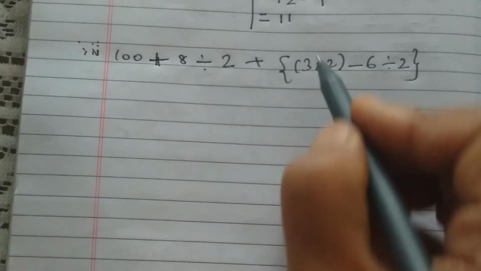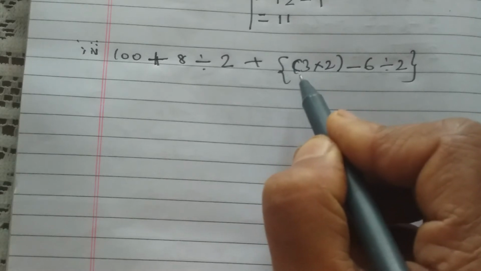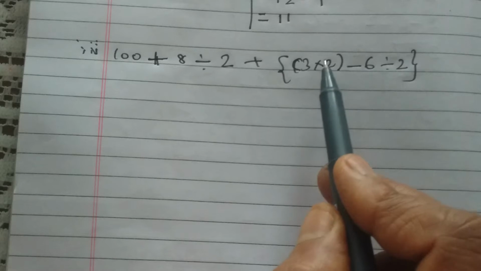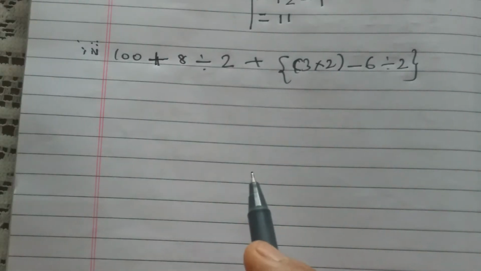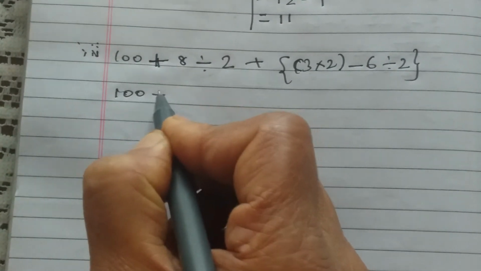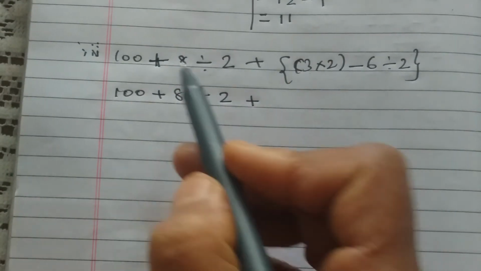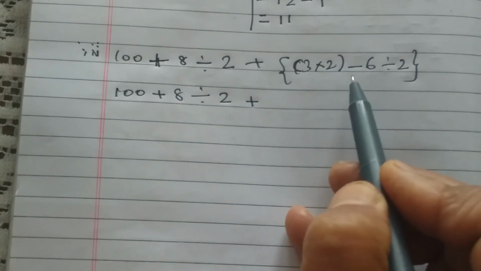So what has to be done first? Tell me. First the innermost within the brackets. And how many brackets do we have here? There are 2 brackets. So we have to do the innermost bracket. Which is innermost? This 3 into 2 is the innermost bracket. So the rest of the numbers and operations you write as it is down, no change. Actually, these 3 numbers are outside the bracket, so this has nothing to do with these numbers.